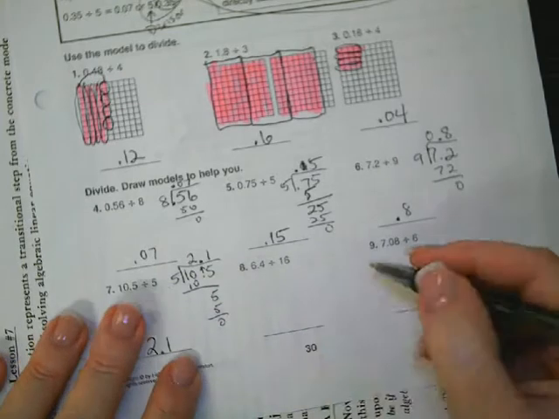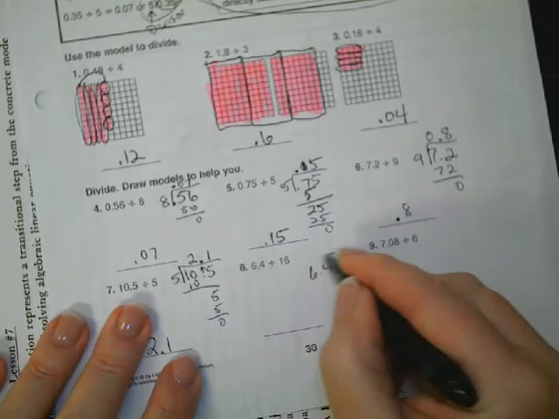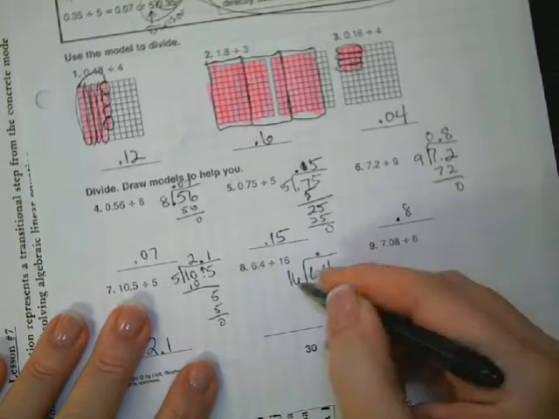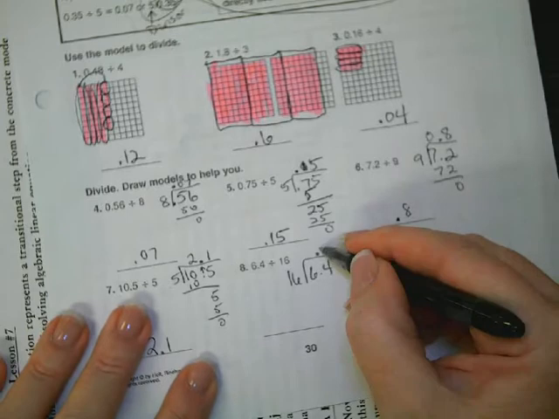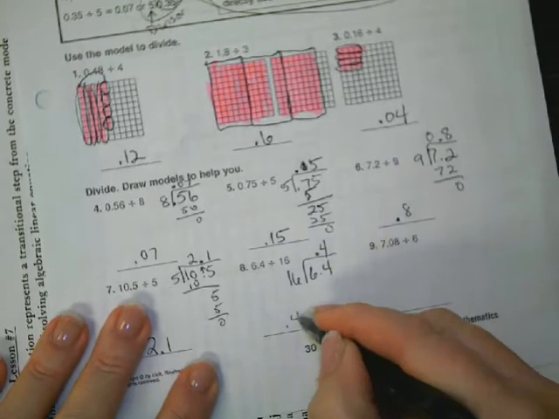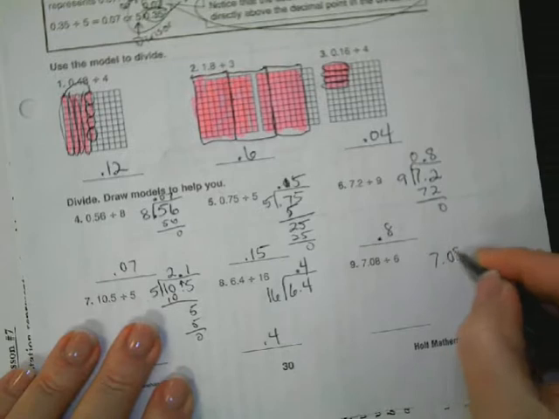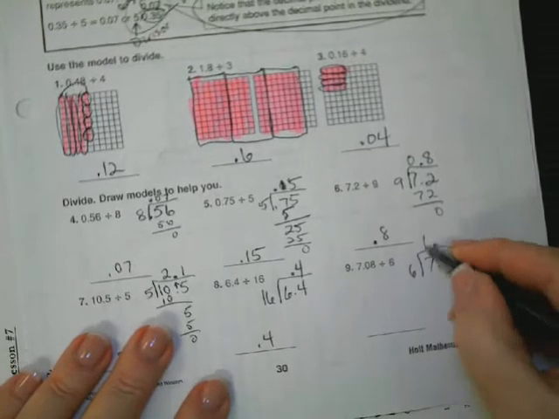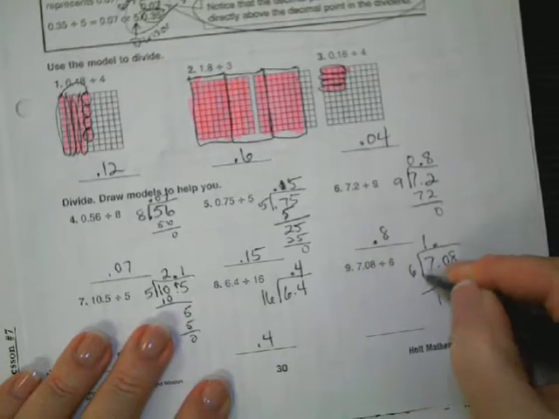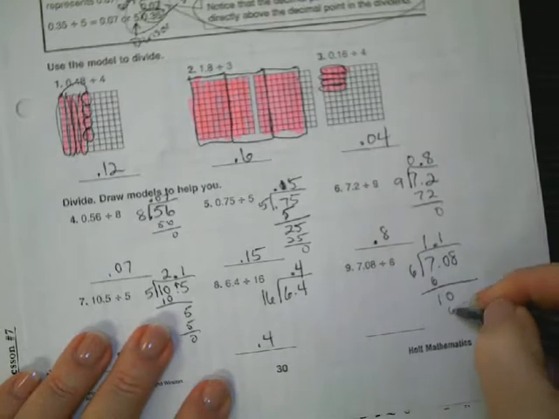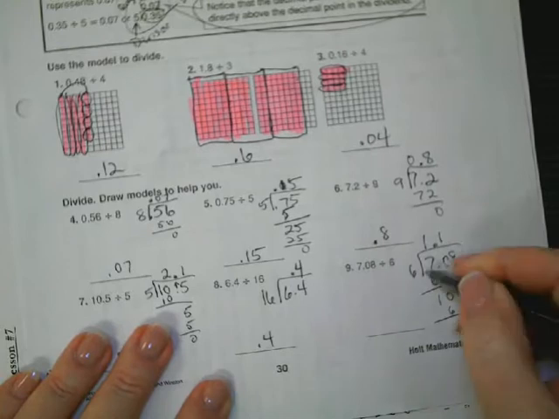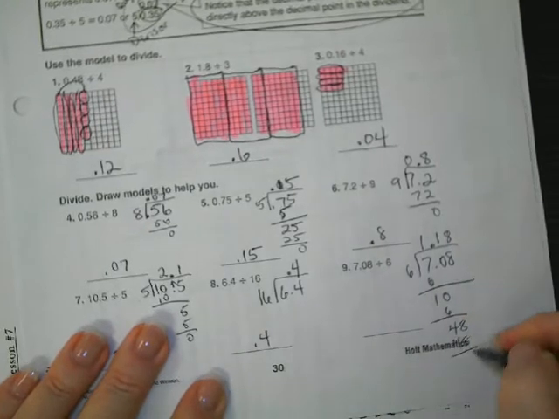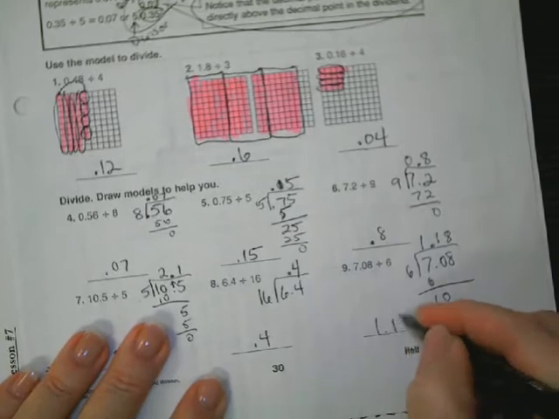So if I had 10.5 divided into 5 groups, each group would have 2 wholes and 1/10. All right, 6.4 divided by 16. Decimal goes straight up. 16 won't go into 6, but it goes into 64 4 times exactly. So 0.4 is your answer. 7.08 divided by 6. Decimal goes straight up. 6 will go into 7 one time. 6 will go into 10 one time. And then 6 into 48 8 times. No remainder. I'm done. 1.18.